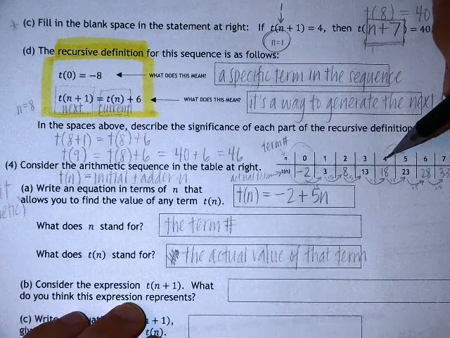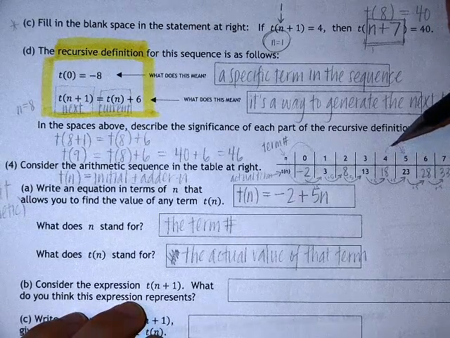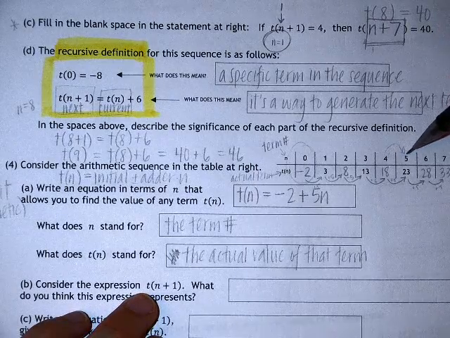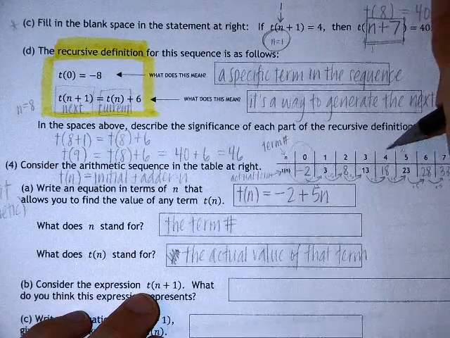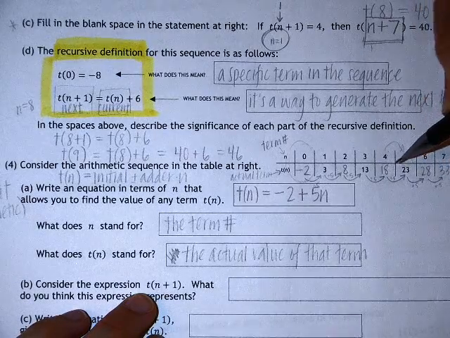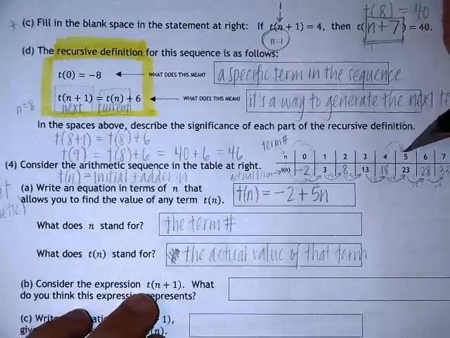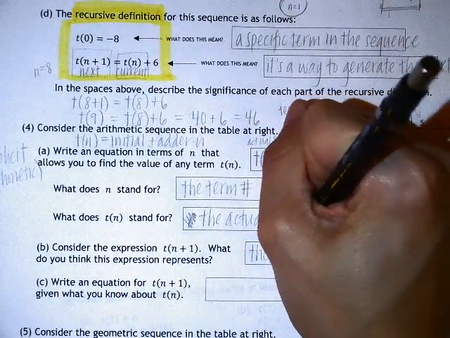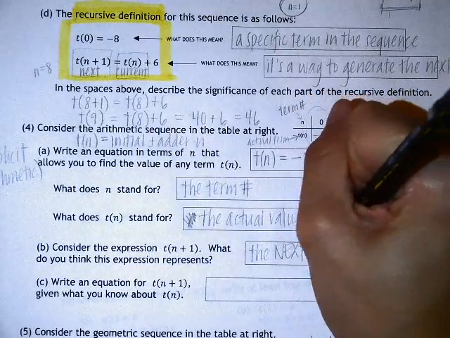Like if you're at 4, n is 4, n plus 1 is 5. So t of n plus 1 is just saying, hey, what's the next term? You've told me where you are currently. You're at the 4th term. You're 18. But where are you going next? So t of n plus 1 represents the next term.